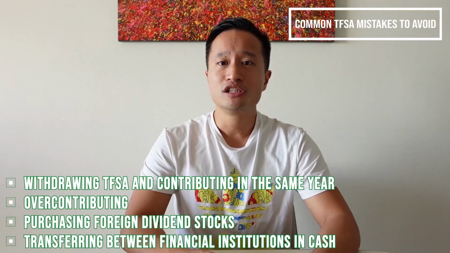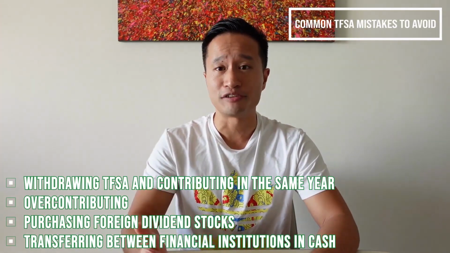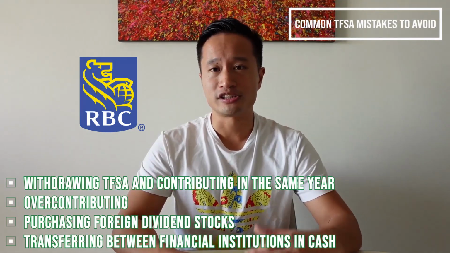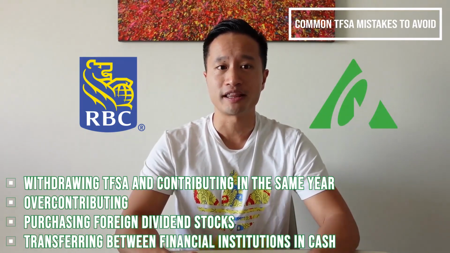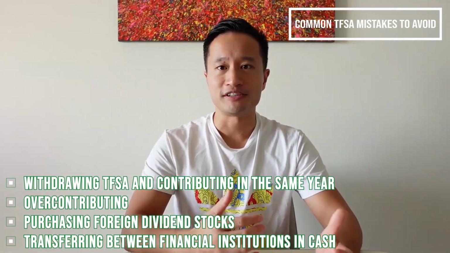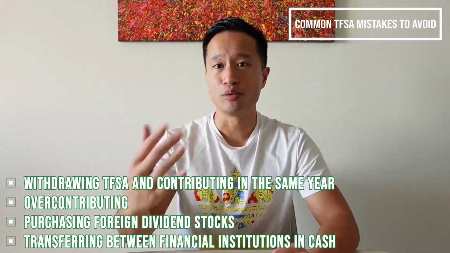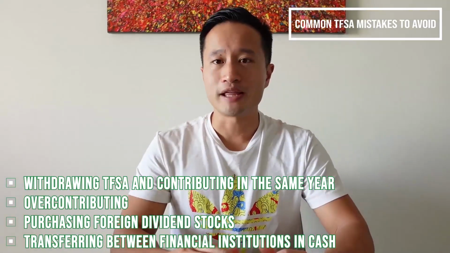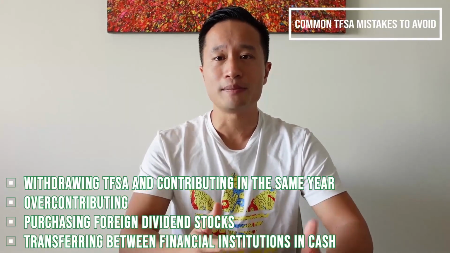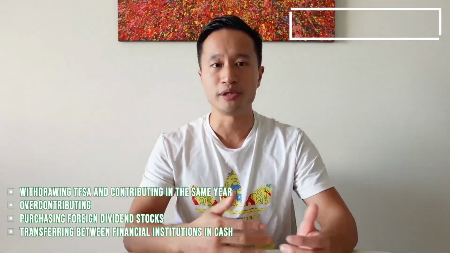institutions in cash. So for example, if you sell your TFSA from RBC and then buy it back again into stocks with Questrade or something like that, this is considered withdrawing from your TFSA, and you won't actually have that room available until the next year. So that's a very common mistake that many people aren't aware of. So just be aware of that. Always try to transfer in kind between institutions.